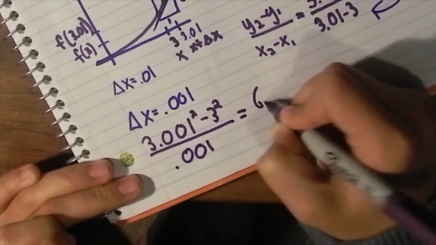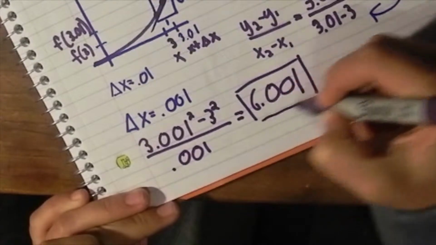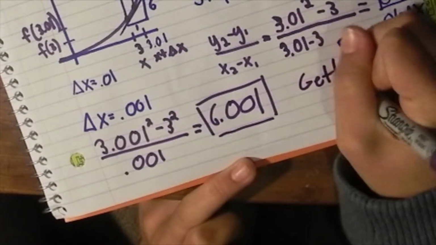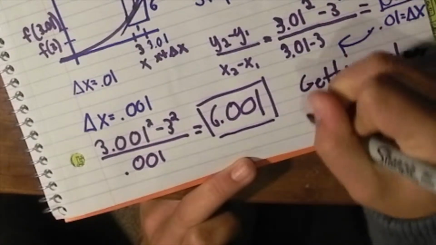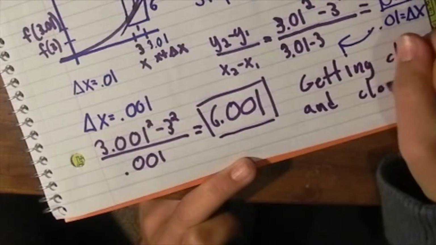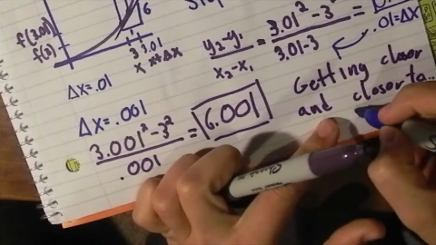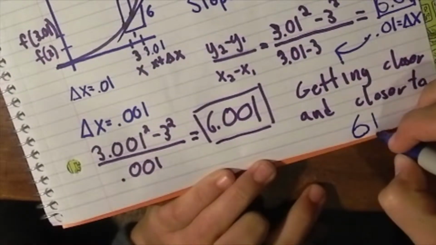This gives us 6.001. That's funny, these numbers seem to be getting closer and closer to 6. I bet if we did this again with a smaller delta x, we would again get a number that's very, very close to, but not exactly 6. This means as delta x approaches 0, the derivative, or the slope, approaches 6.